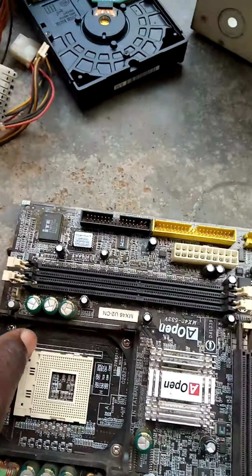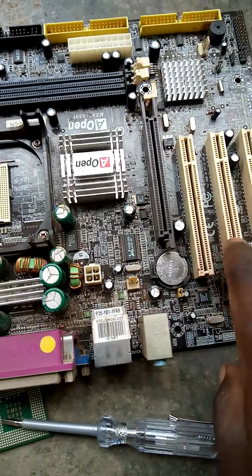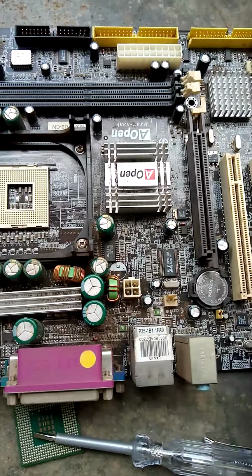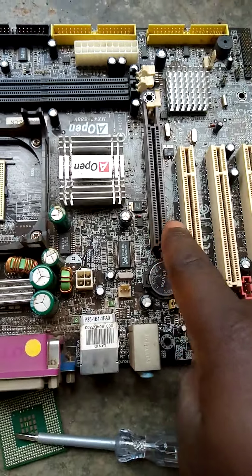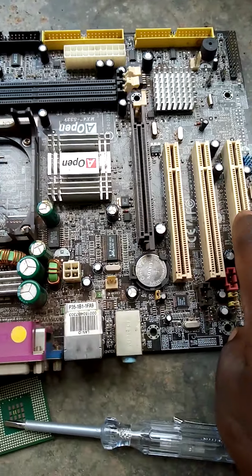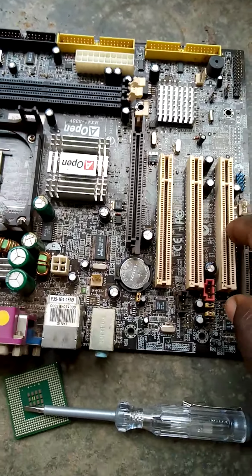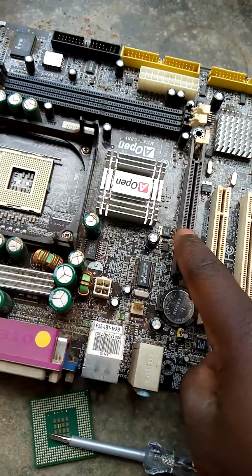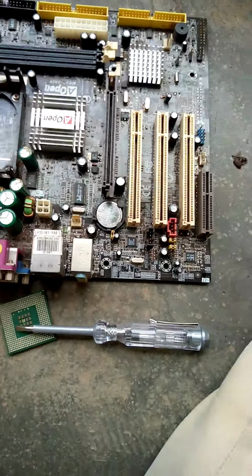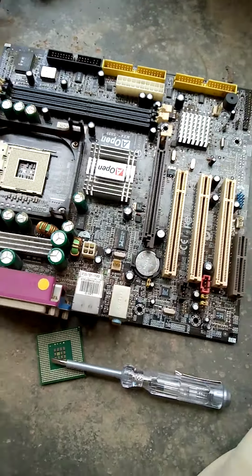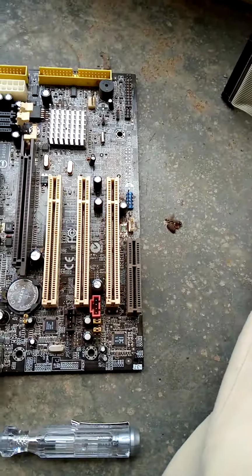Then from there we have the PCI slots. These PCI slots are used to connect what we call extension cards to the motherboard. For example, if you have the network card, just come and place it in here.